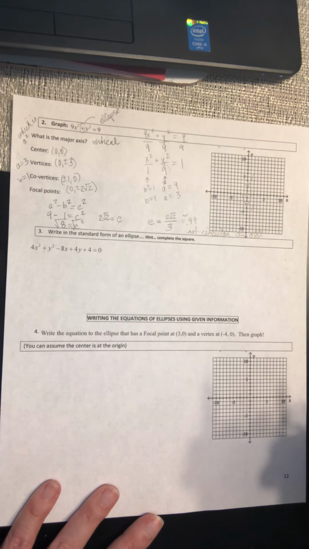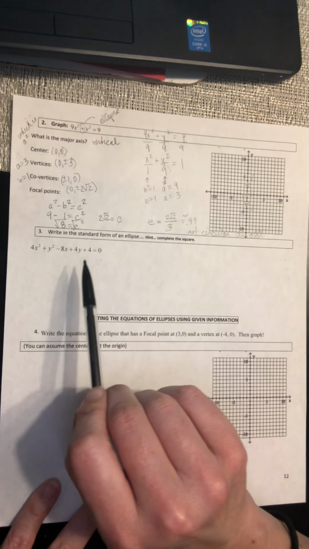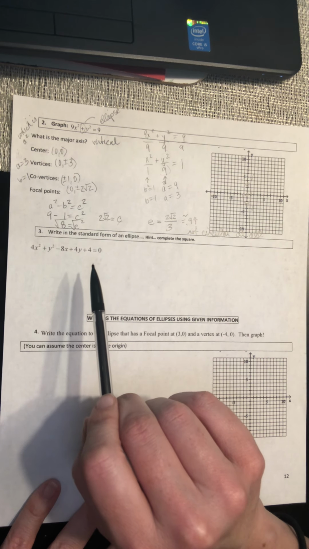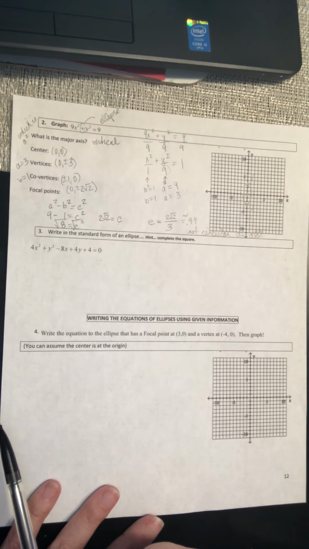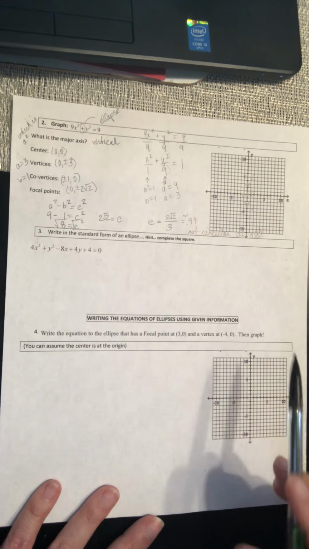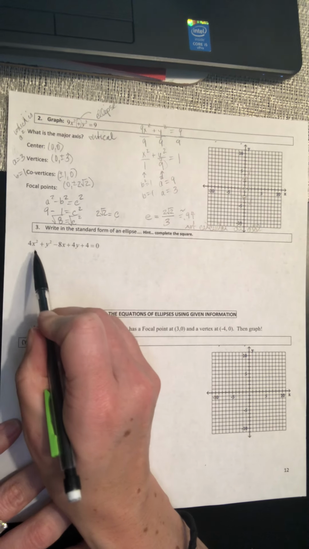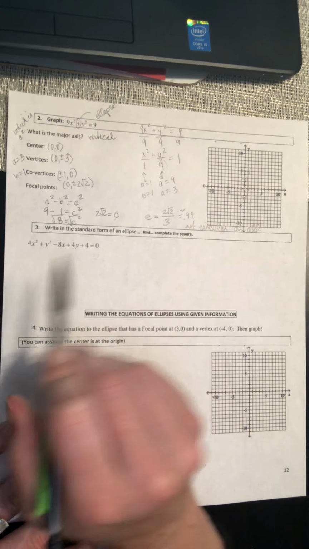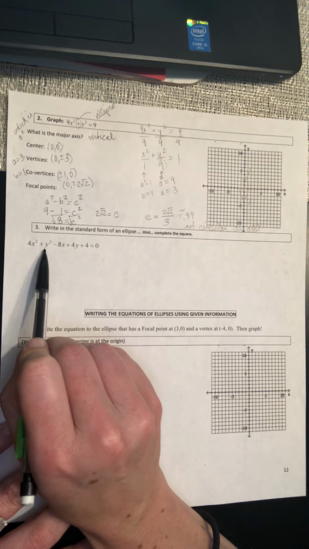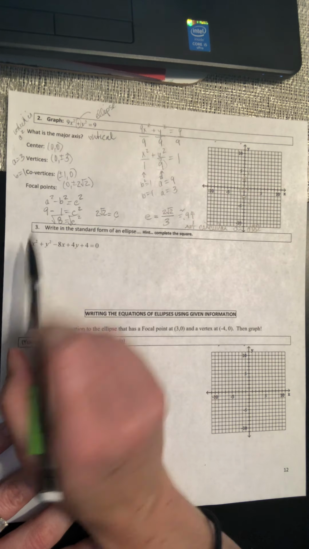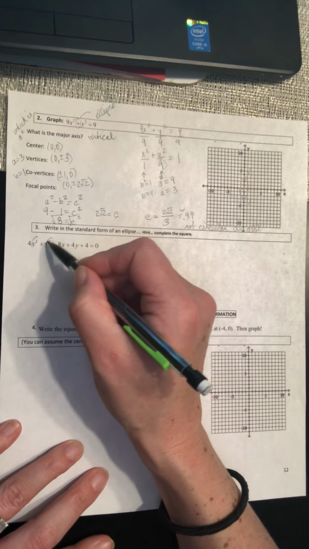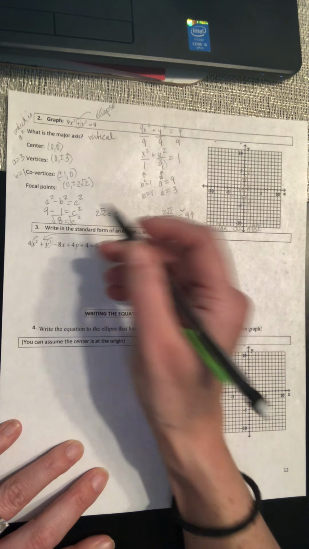Now, last one. We have to write this, and I'm going to graph this one as well, okay? Just sketch the graph over here. But if you take a look here, you should recognize that this is an ellipse, all right? So we have an x squared, we have a y squared, and they are being added, okay?